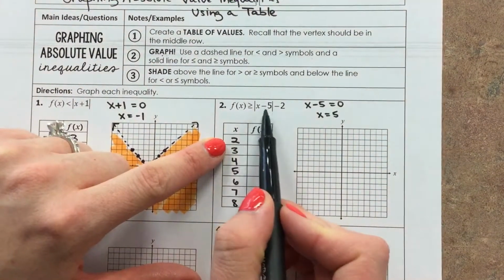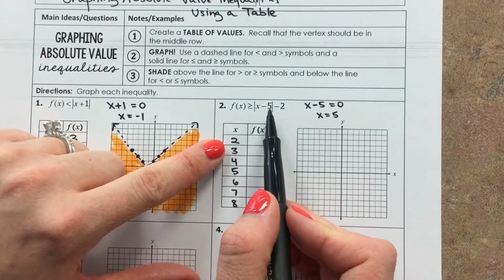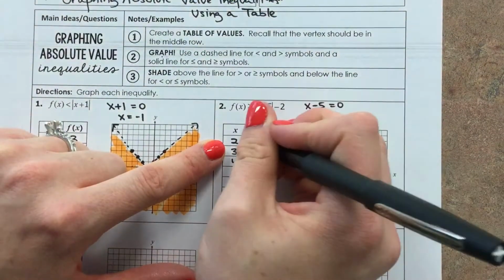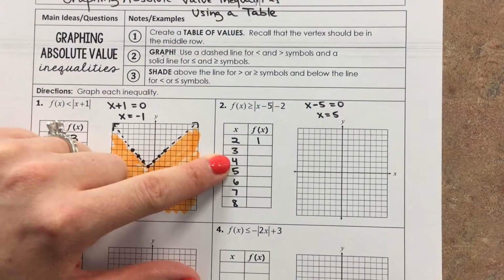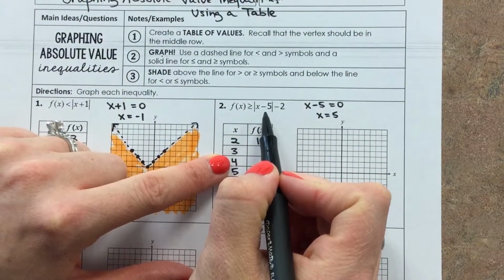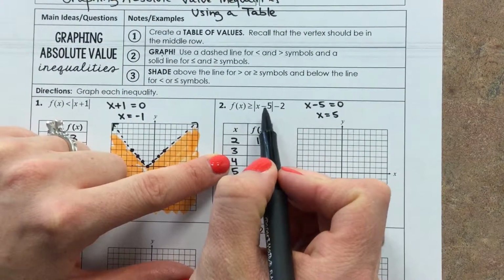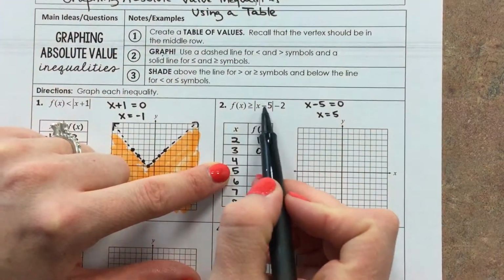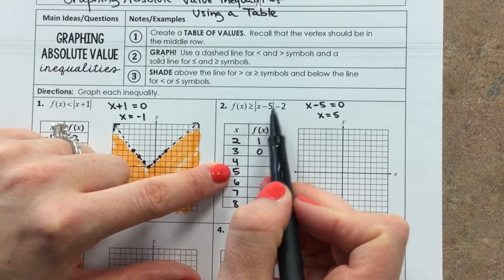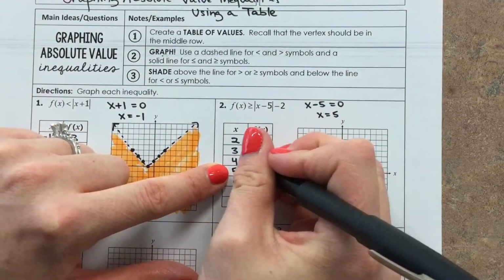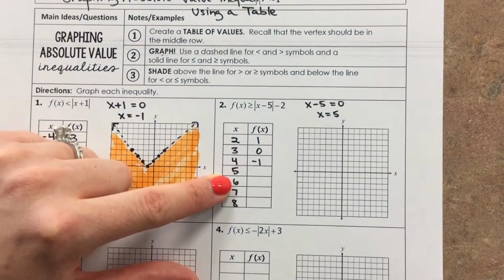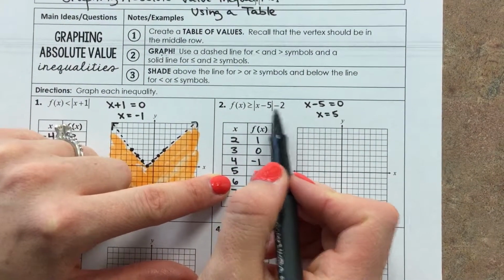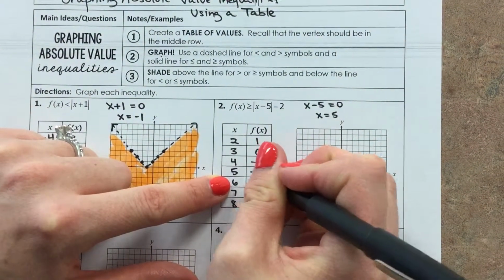So I can plug my values in. So 2 minus 5 is negative 3. Absolute value is 3. Minus 2 would be 1. Then 3 minus 5 is a negative 2. Absolute value is 2. Minus 2 is 0. 4 minus 5 is negative 1. Absolute value is 1. Minus 2 would be a negative 1. 5 minus 5 is 0. Minus 2 is negative 2.